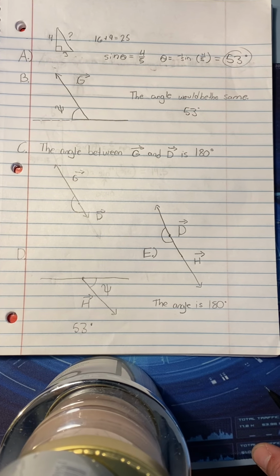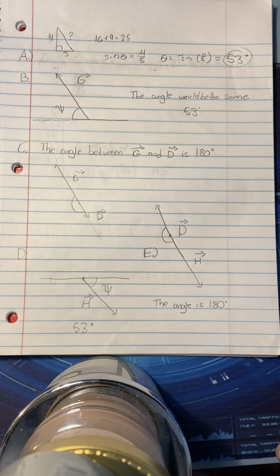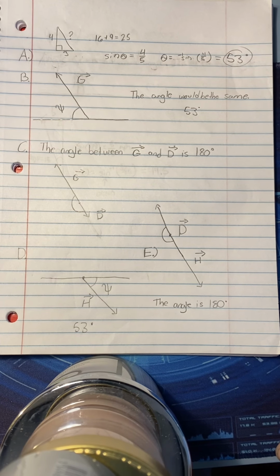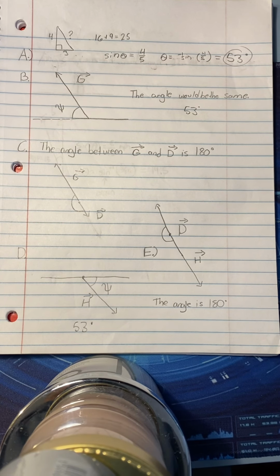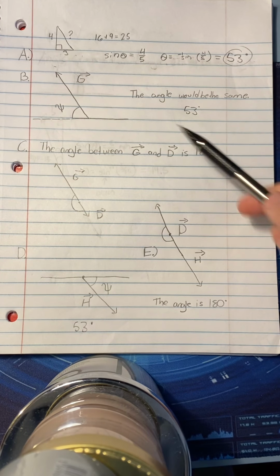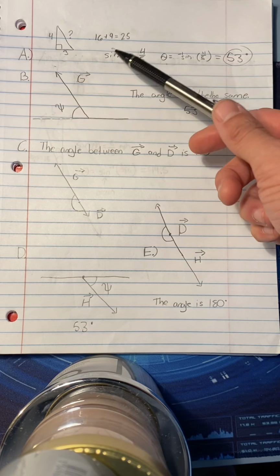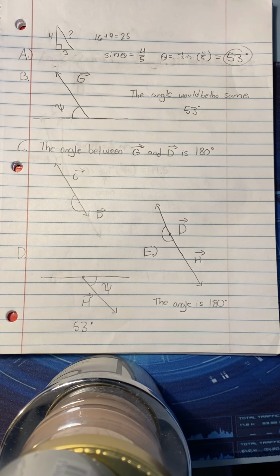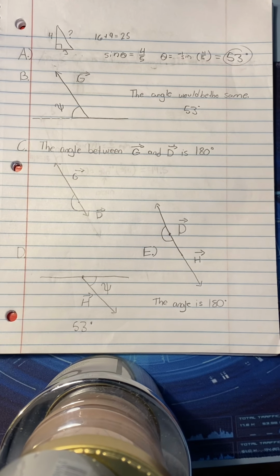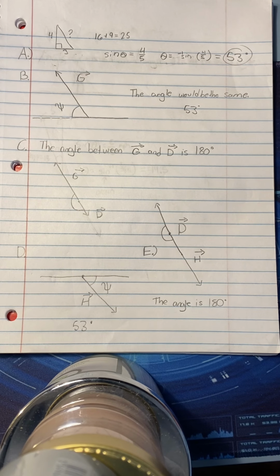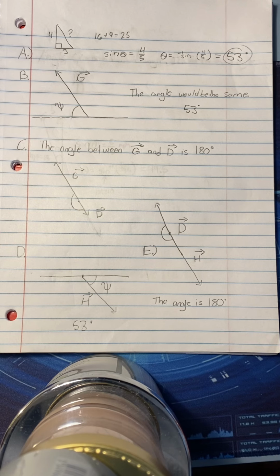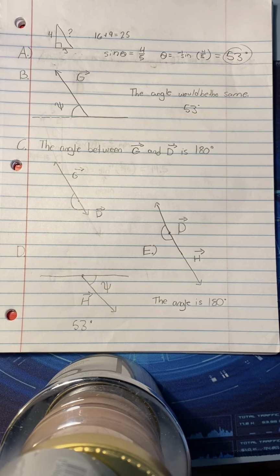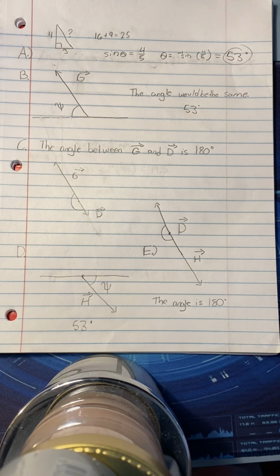Hi, this is Ezra McCollum for Magnitude and Direction 2, and Part A asks you to determine the angle based off of the supplied image. From that image you can tell that it's a right triangle, or you can turn it into a right triangle with sides of length 3 and 4, and then through the Pythagorean theorem you can find the hypotenuse to be 5. Then you can use the equation sine of theta equals 4 over 5, and then turn that into inverse sine of 4 over 5, and you get an angle of 53 degrees.